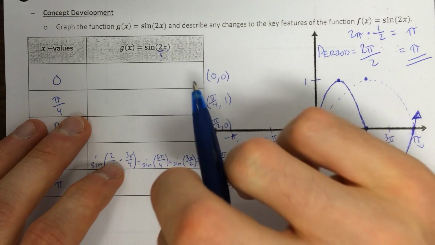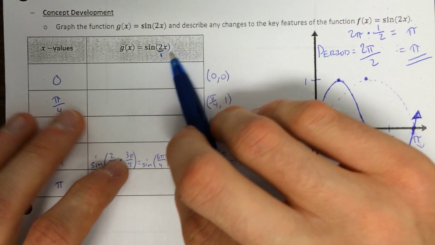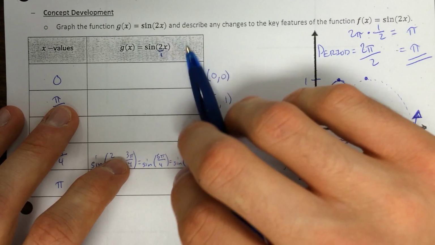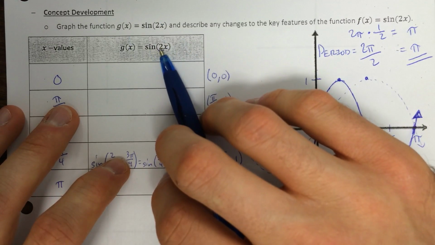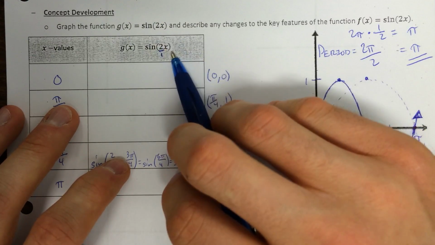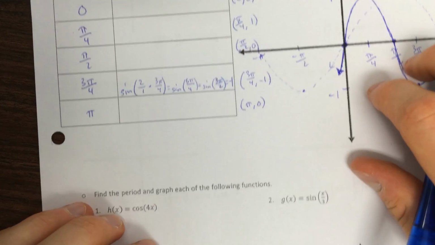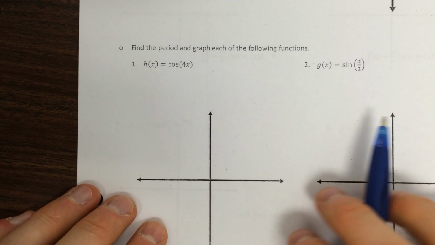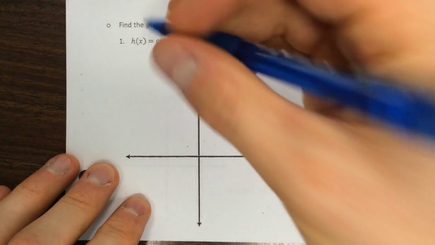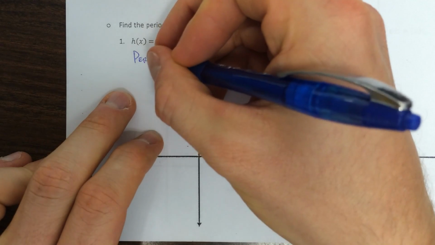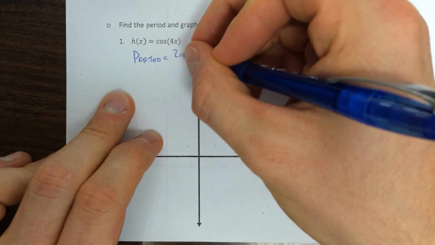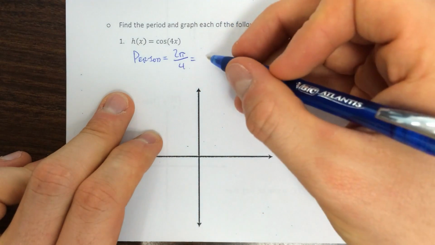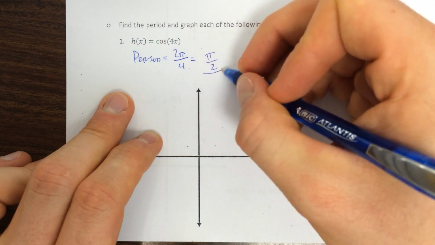The period changes if we multiply our variable in parentheses. So sine is not our variable, our x is our variable. We multiplied x by a value, so our period would change based off of that value. For example, if we had cosine, I'm just going to do the periods here. The period here would be 2 pi. We're multiplying x by 4, so we divide by 4. And then we can simplify that to be pi over 2.